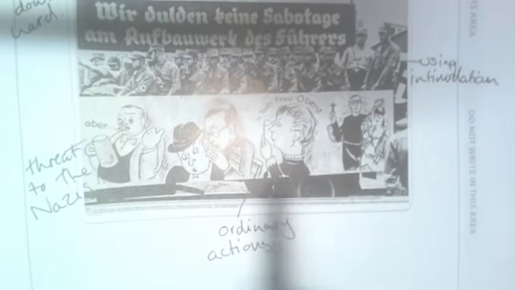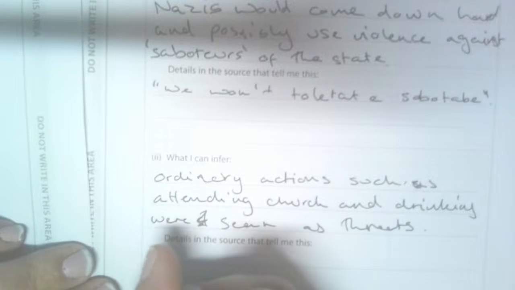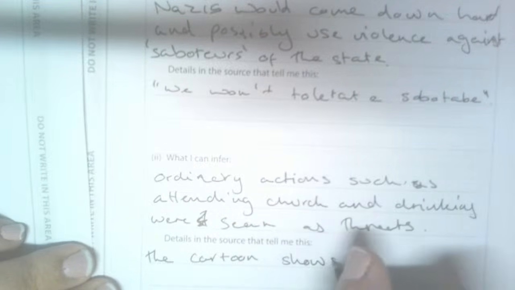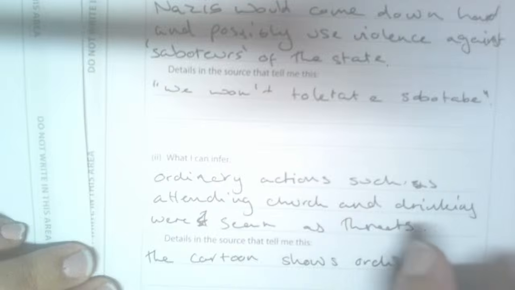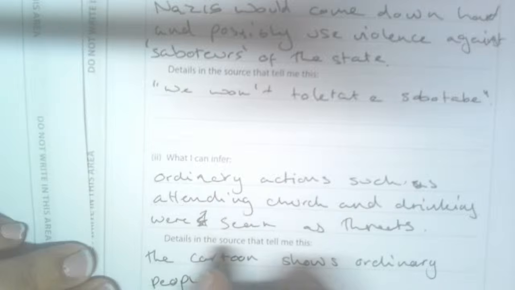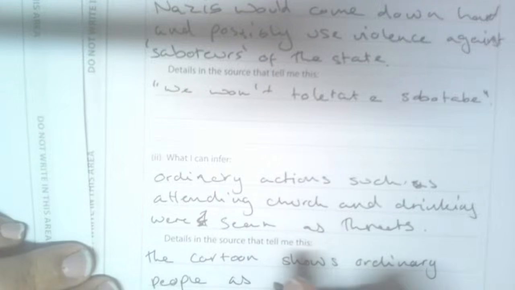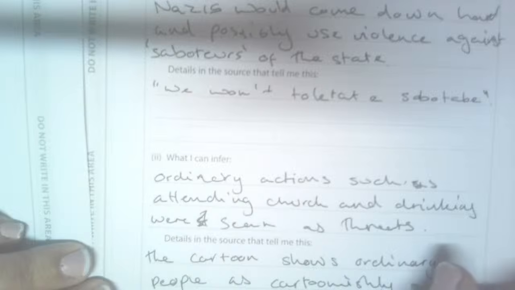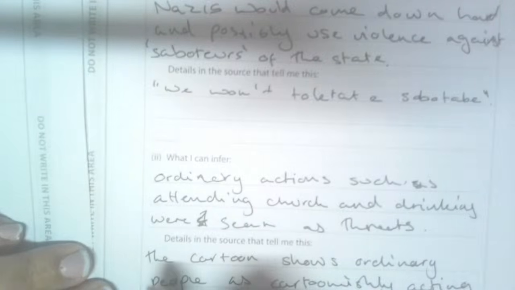How do I know this? Well, because the cartoon shows ordinary people cartoonishly acting out bad actions.